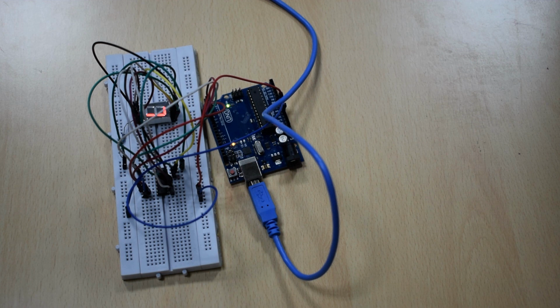Next, we'll display the number 5. So I'll modify the program accordingly and I'll dump it, and we can see the number 5 being displayed on the 7 segment display. Thank you.